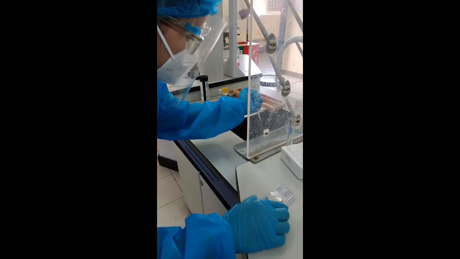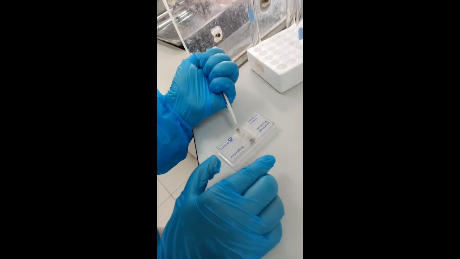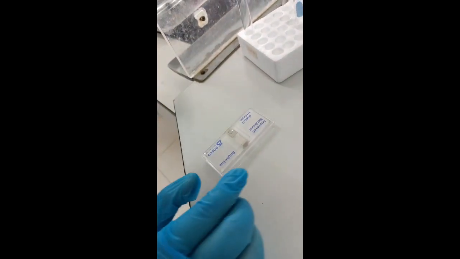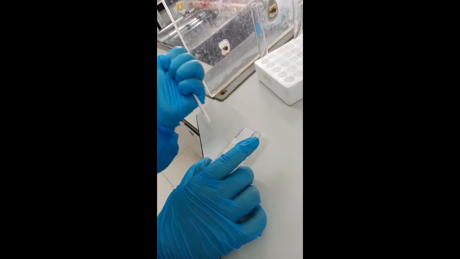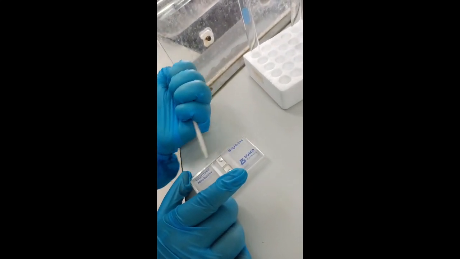Place a cover slip on the hemocytometer. Now after that, using the well-mixed diluted preparation of liquefied semen, discard the first 3 to 4 drops in a tissue paper. Load the fluid in the hemocytometer chamber and allow the spermatozoa to settle.